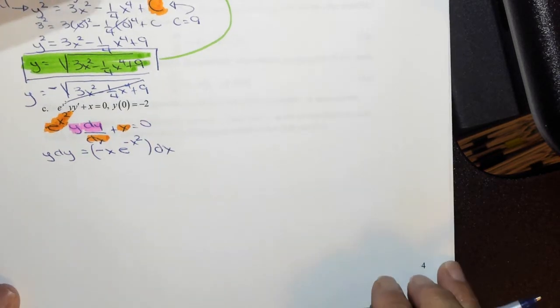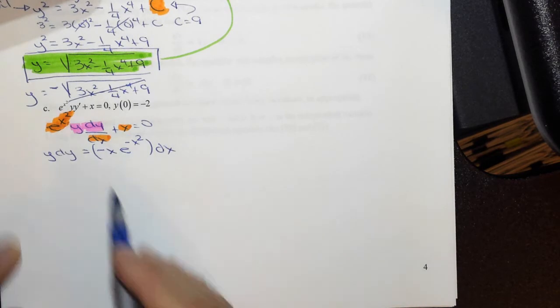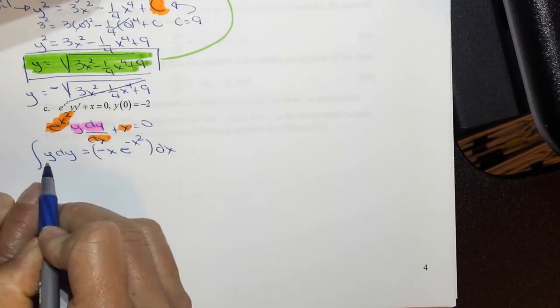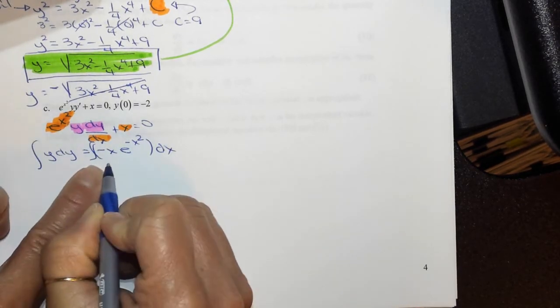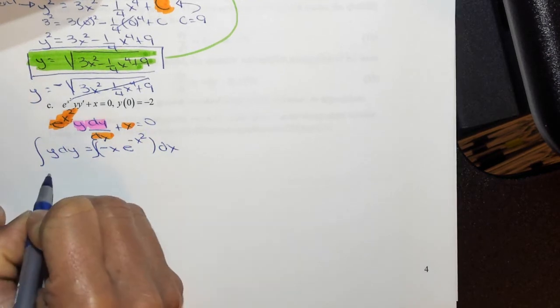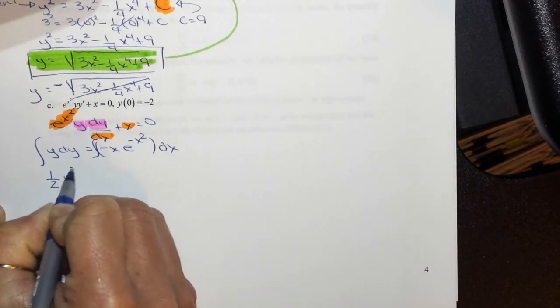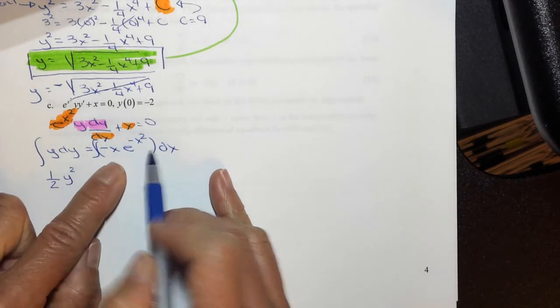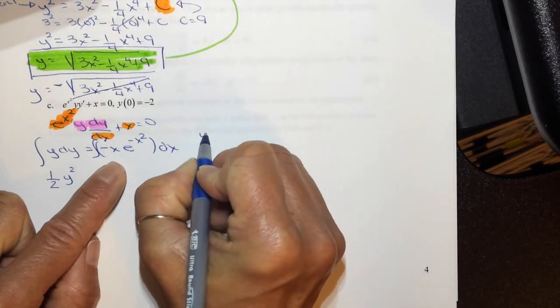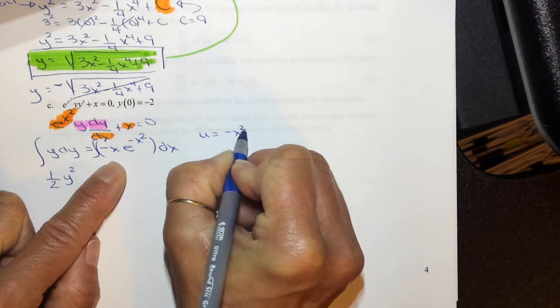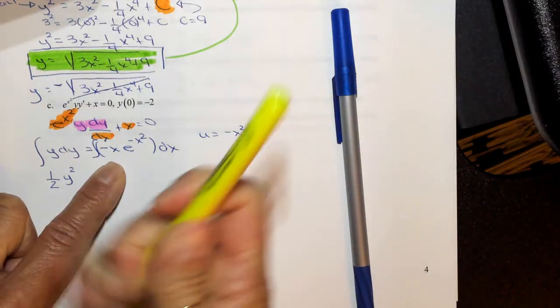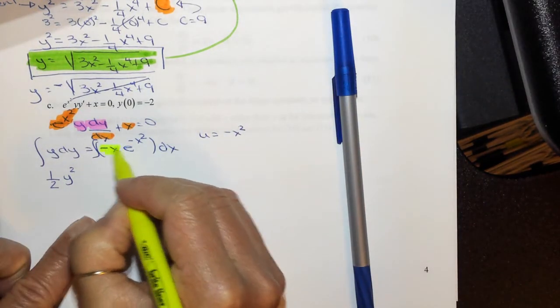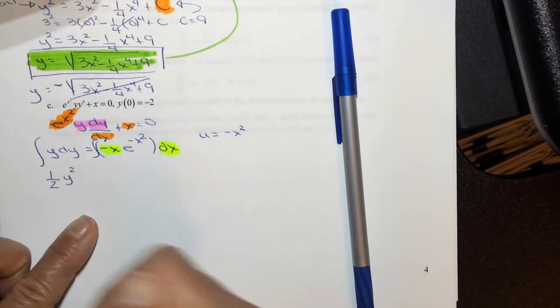Okay, so when we integrate both sides, this side is easy. This side is actually a u sub. Okay, so this will become 1/2 y squared. On this side for the u sub, we're going to say that u is equal to negative x squared. So that means I need to get rid of this and this.